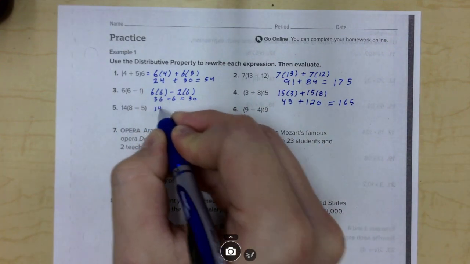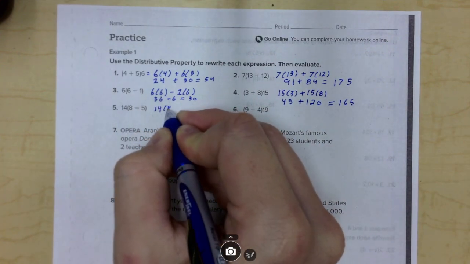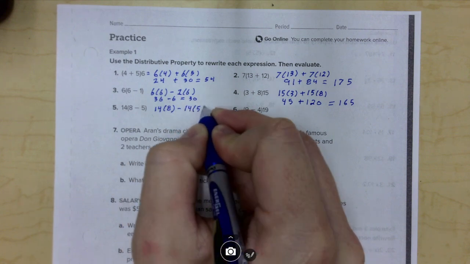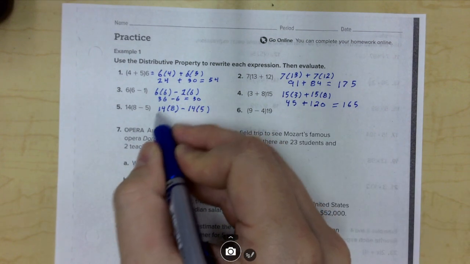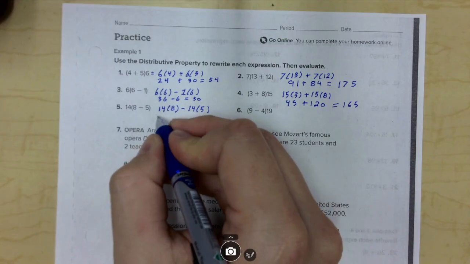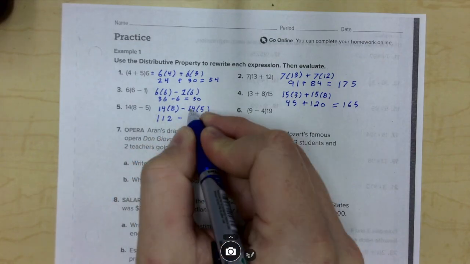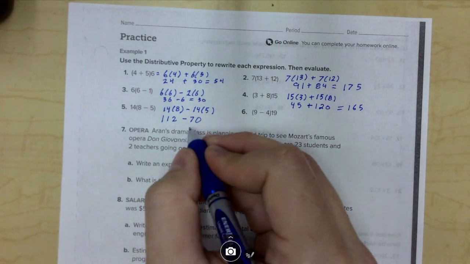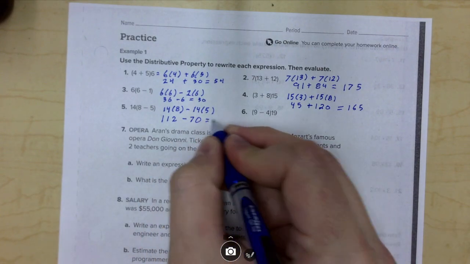Next up, we have 14 times 8 minus 14 and 5. 14 and 8 is going to be 80 and 32, so that's 112. 14 times 5 is 50 and 20 for 70. So let's see, that's 30, 42.